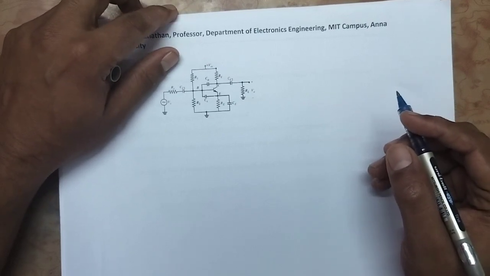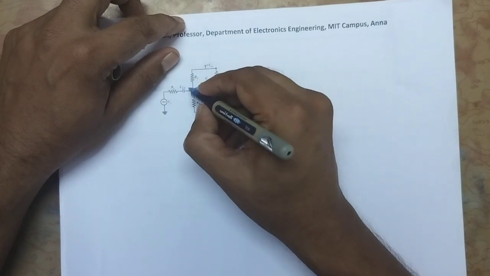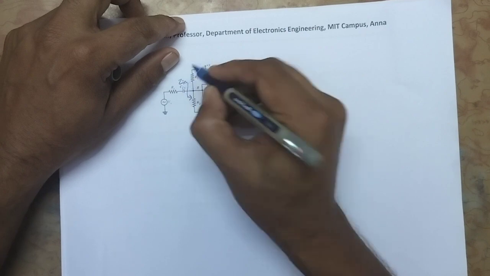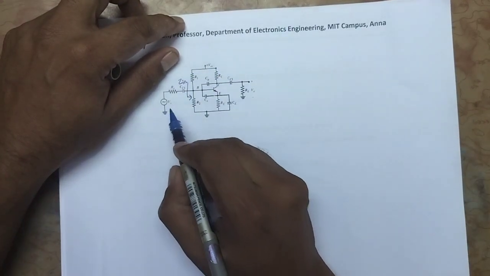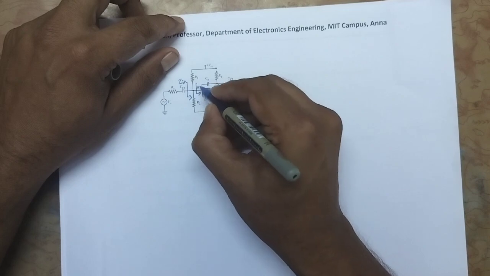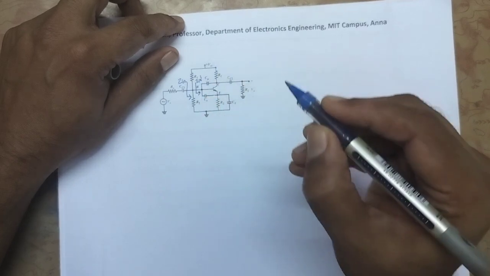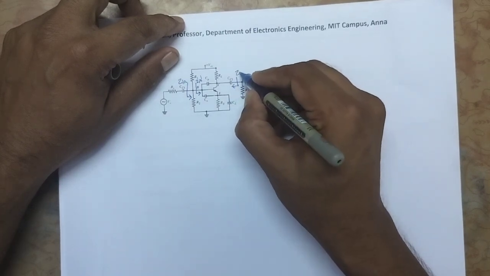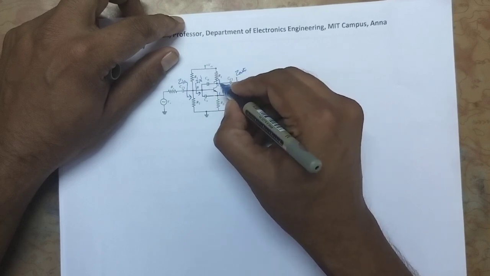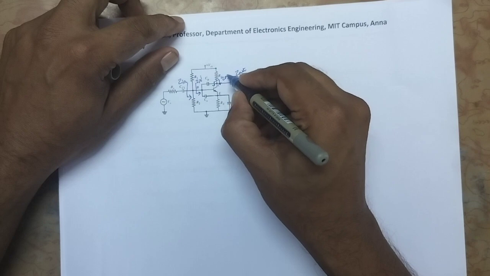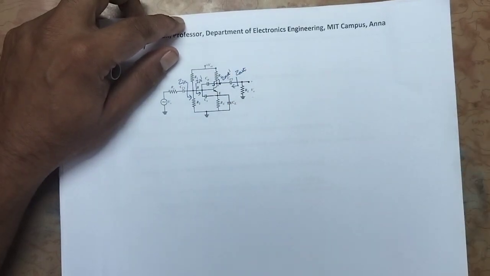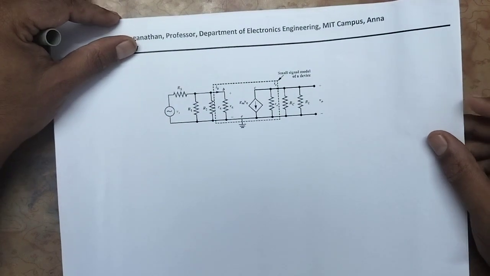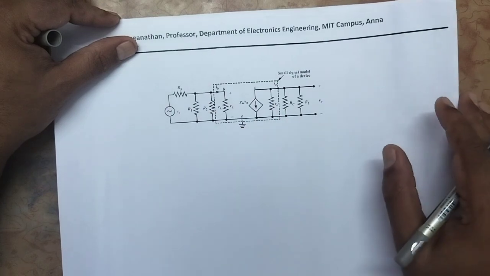We will calculate the output impedance too. The input impedance seen by the source is Zin. Input impedance seen by the base is Zin dash. Similarly, output impedance seen by the load is Zout. Output impedance seen by the collector terminal is Zout dash. This is the small signal equivalent circuit diagram of a common emitter amplifier.